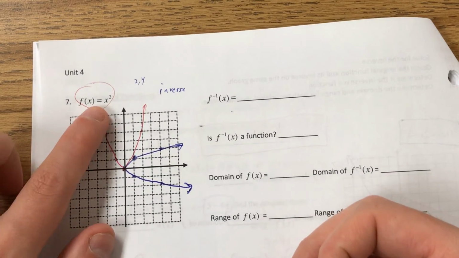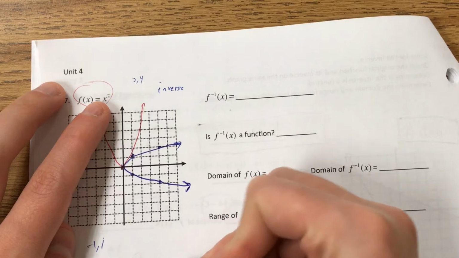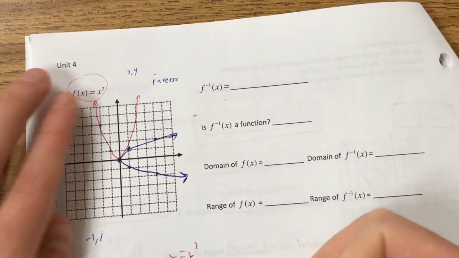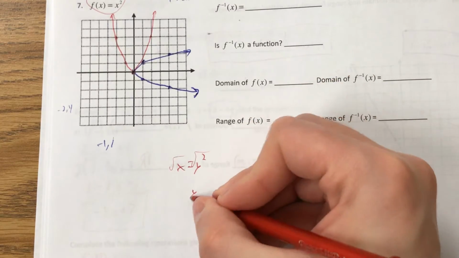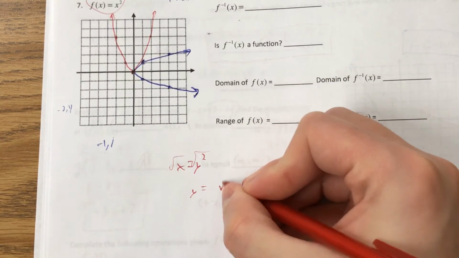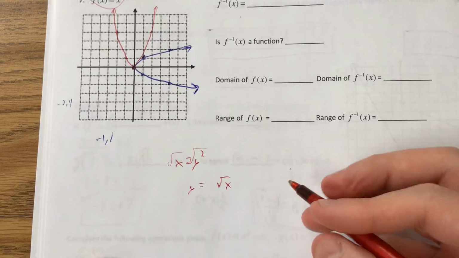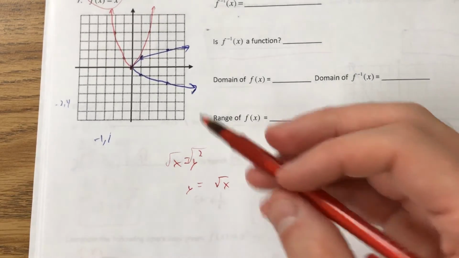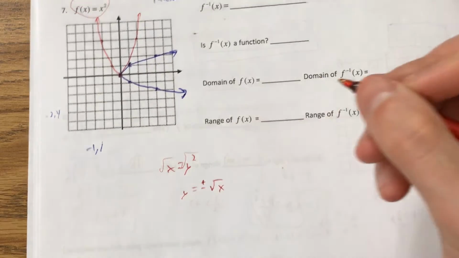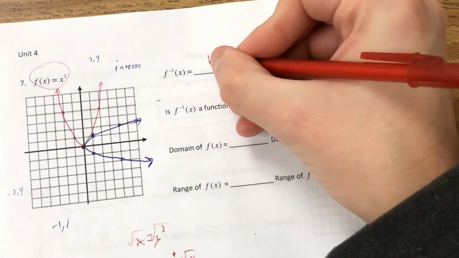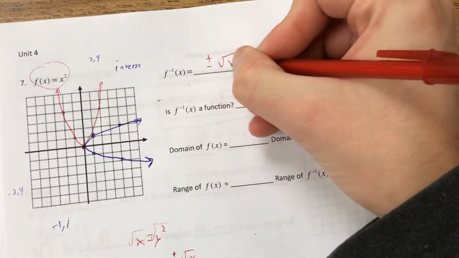If I make this an x equals y squared, then I would need to square root both sides, and you would get y equals the square root of x, sort of. Because, once again, please don't forget, whenever you square root both sides, you do need to put a plus or minus in front. So it would be plus or minus the square root of x.